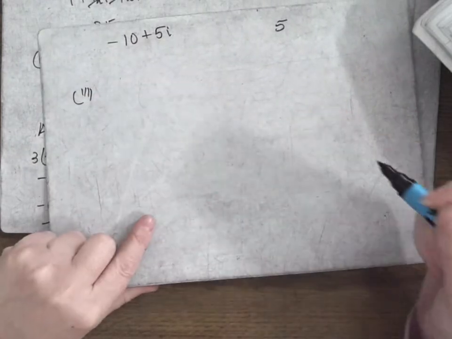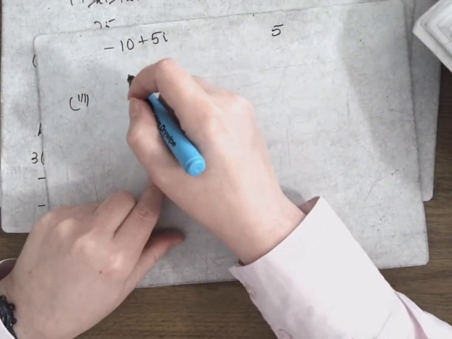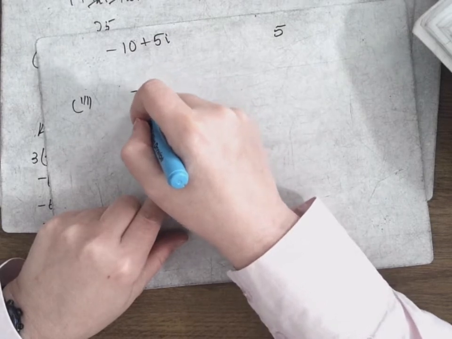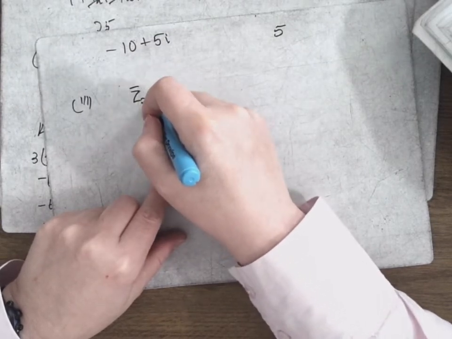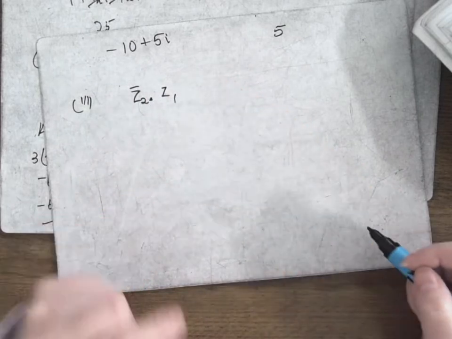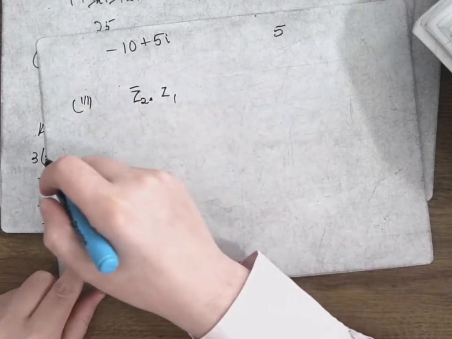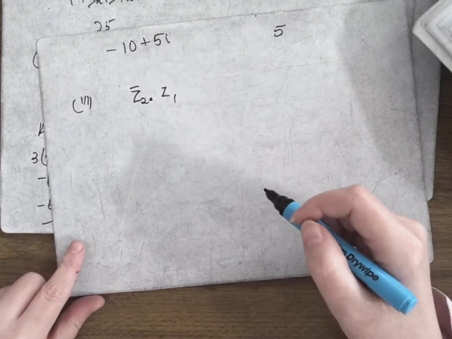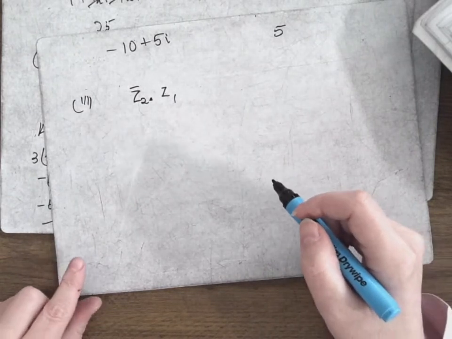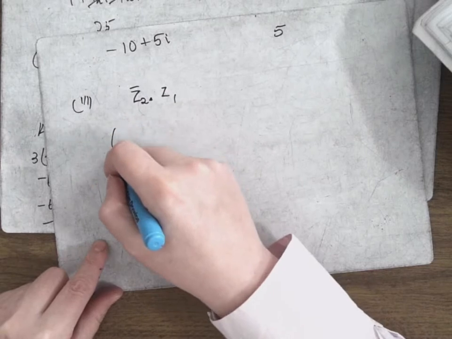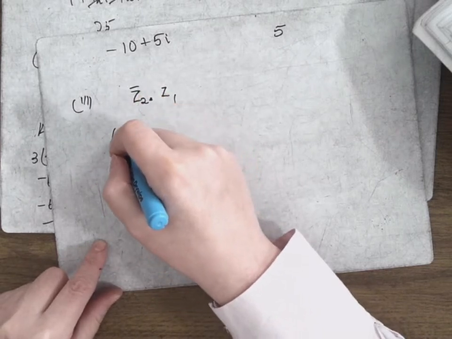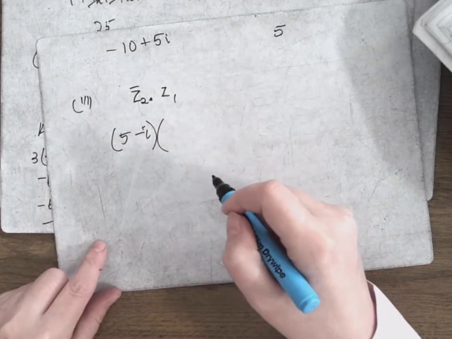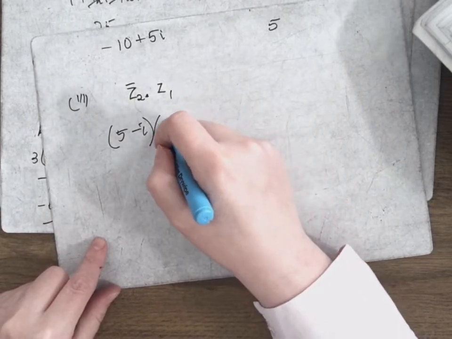So number 3 is Z2 with a line across the top multiplied by Z1. Z2 with a line across the top is Z2 conjugate. Z2 is 5 plus i. What's Z2 conjugate? 5 plus i becomes 5 minus i, doesn't it? And you want to multiply that by Z1, and Z1 is 3 minus 4i.